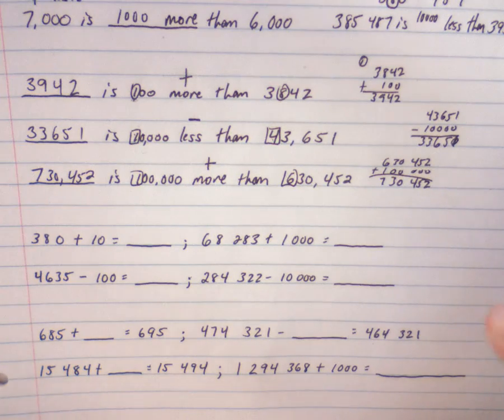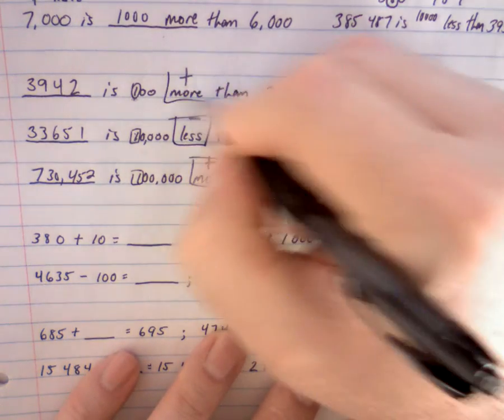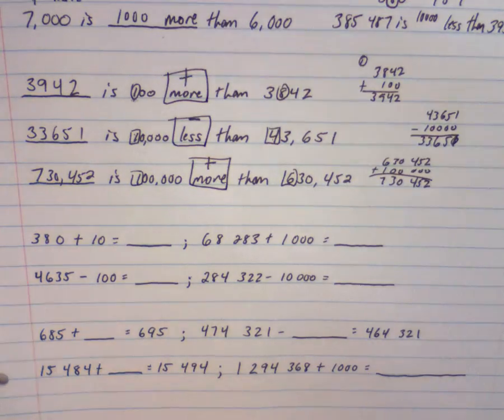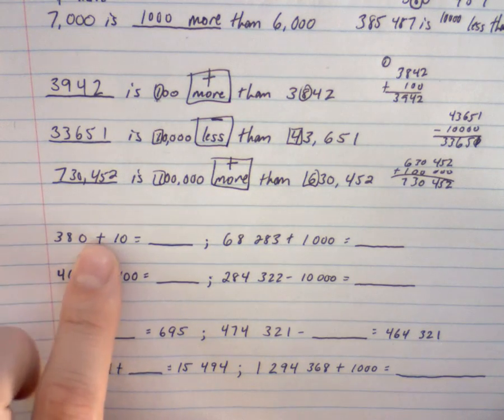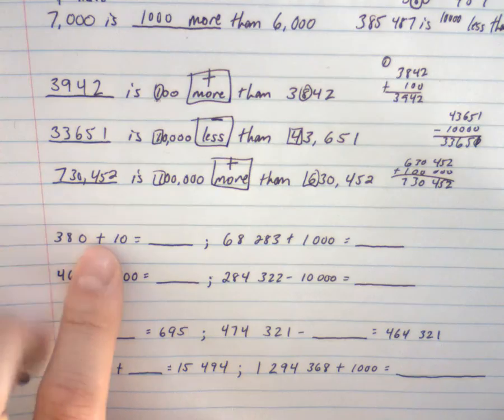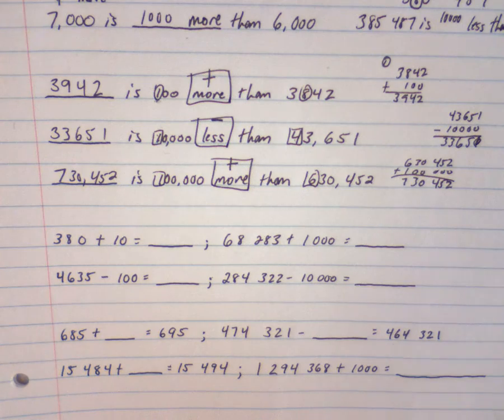Two ways to solve it, but what you definitely need to make sure of is that you get these words right here. If it's more, we're adding. If it's less, we're subtracting. Okay? These are just simple questions that you need to add and come up with an answer for. And so what we're going to do is just fill in the blanks.